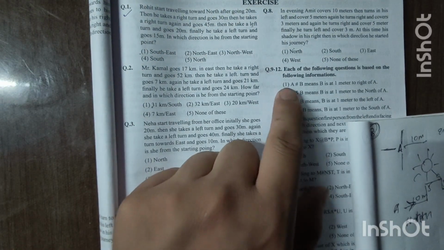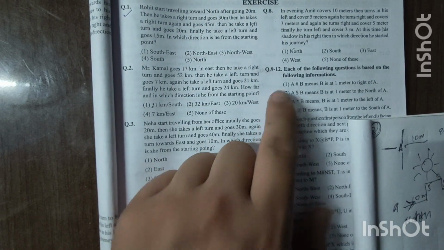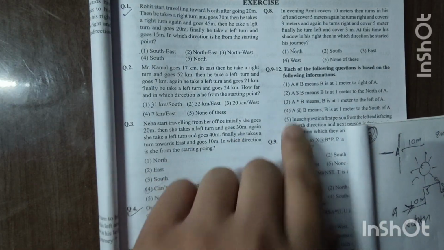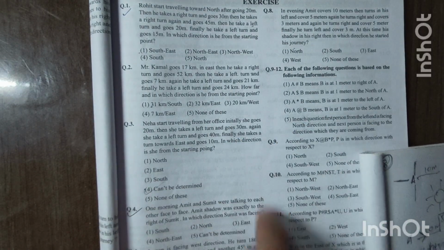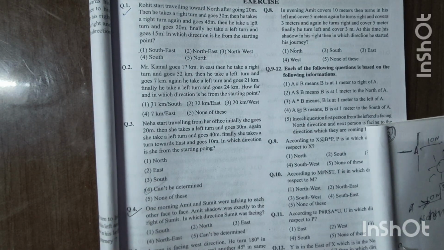Let's solve the next questions. This is questions 9 to 12. You have to read this question and then solve all these questions. This is a very simple question, so let's do it.